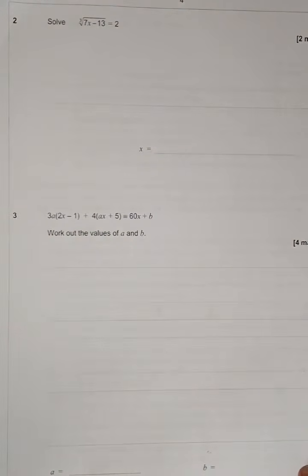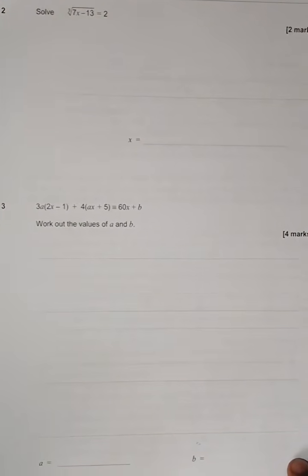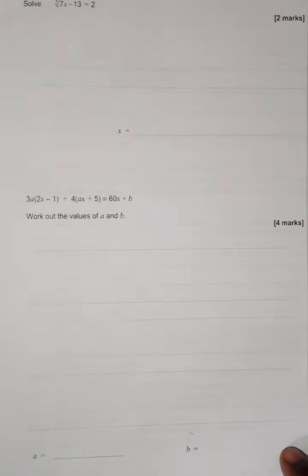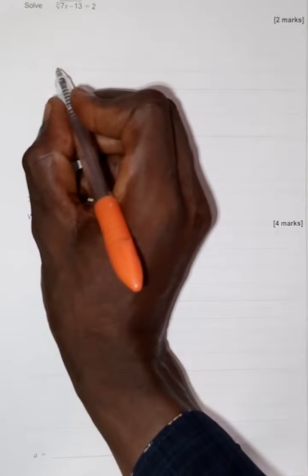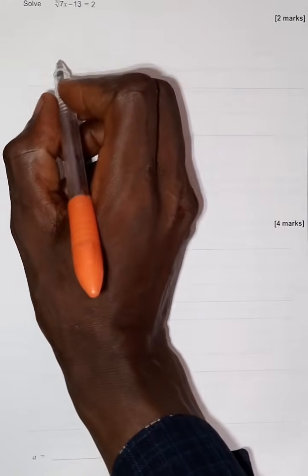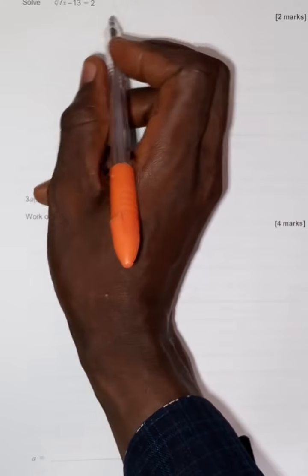So in the next question here that we have, what we'll do here primarily is to find the value of x from this. So to find the value of x in this question here, this will be the same thing as we cube both sides.